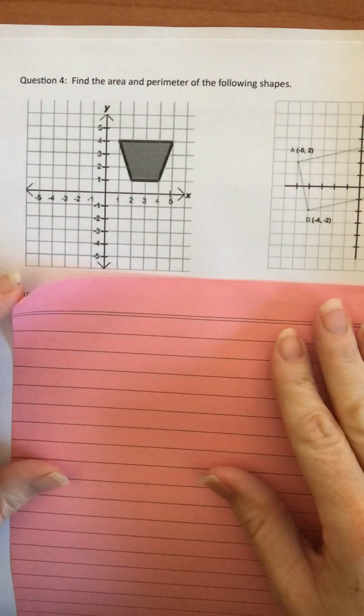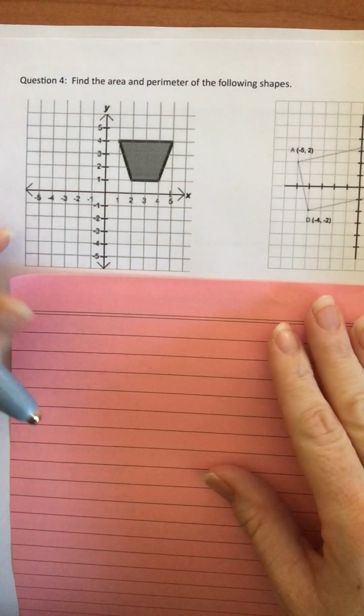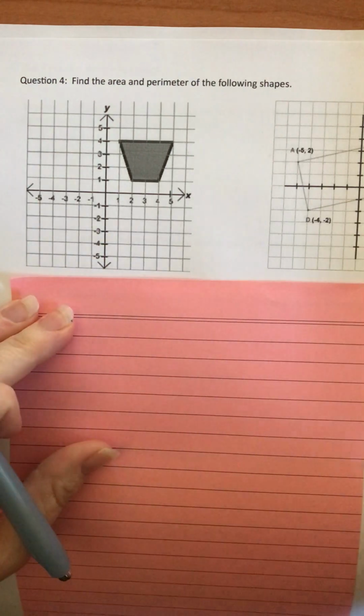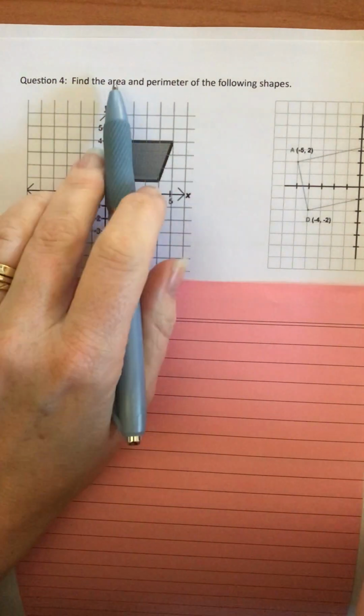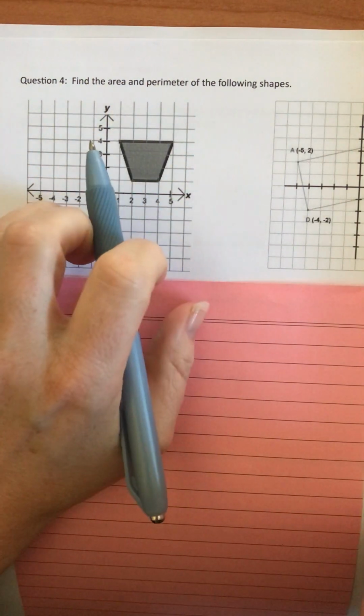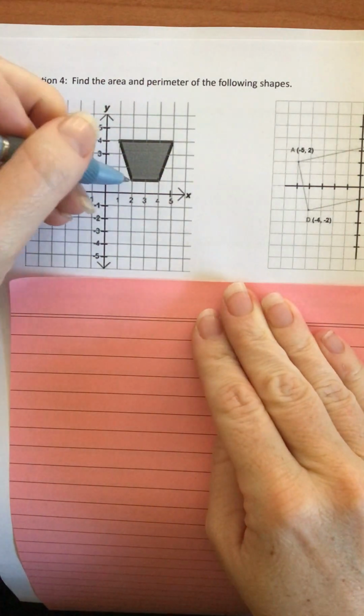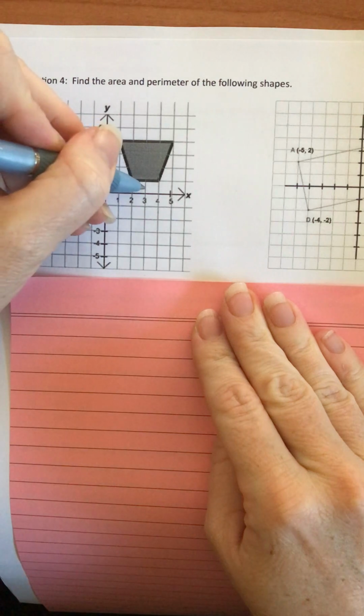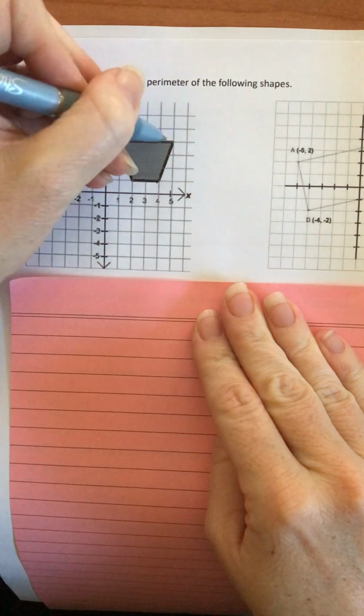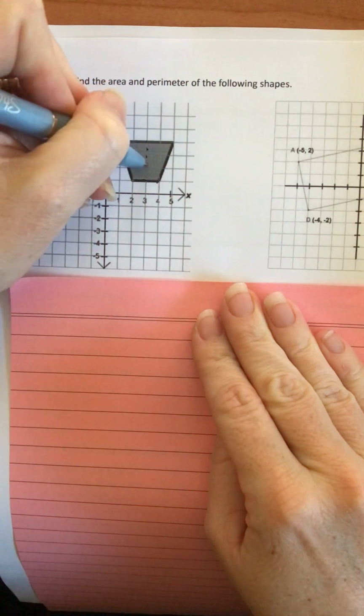Okay, in this video I'm looking at question 4 from revision sheet 1. This one is asking for the area and perimeter of these shapes. Now this first shape is a trapezium, so this one isn't too tricky for us to work out because we need to know this length here, the top length and the height of the shape.